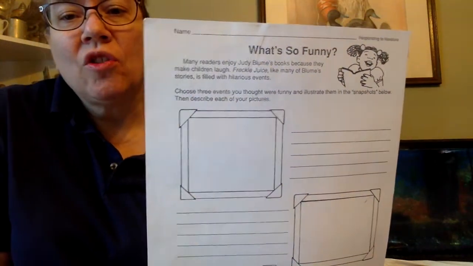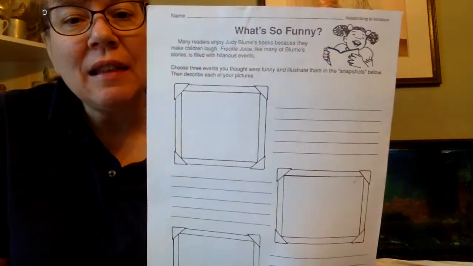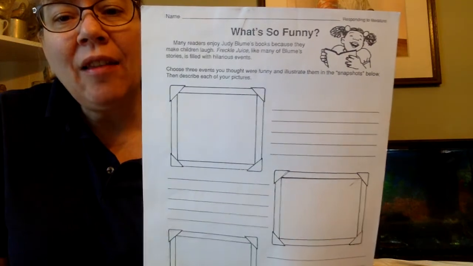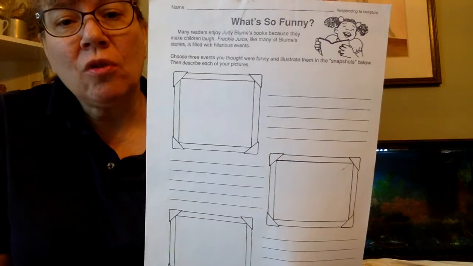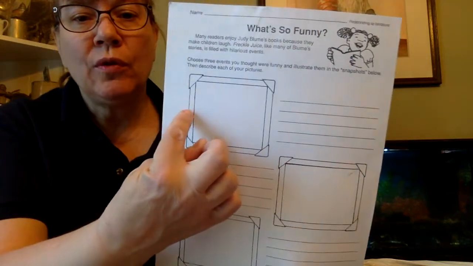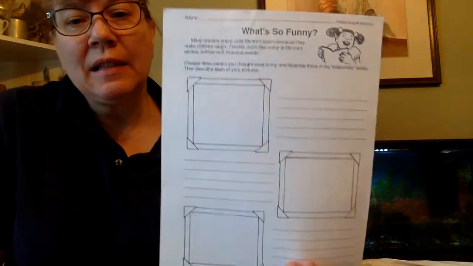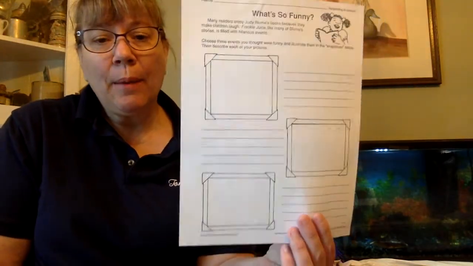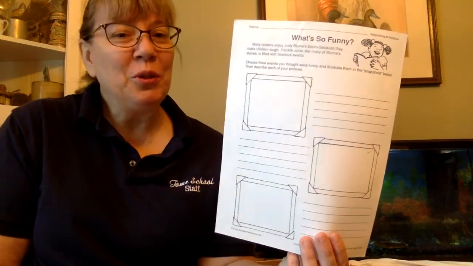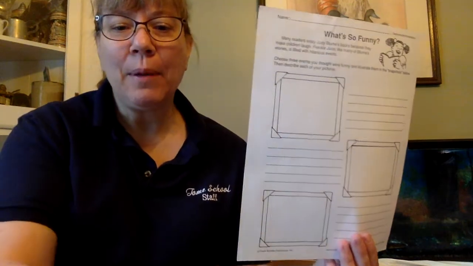So let's look at our instructions now under the picture of the girl reading this story. It says, choose 3 events you thought were funny and illustrate them in the snapshots below. Then describe each of your pictures. So you're going to choose 3 things that you thought were really funny and draw your pictures. And then next to each one, write 1 or 2 sentences telling me about the picture. If you didn't print the paper out, you can do this on regular paper, and I'm looking forward to finding out what you thought was funny. Okay, when we come back, we're going to look at our Hawaii papers.